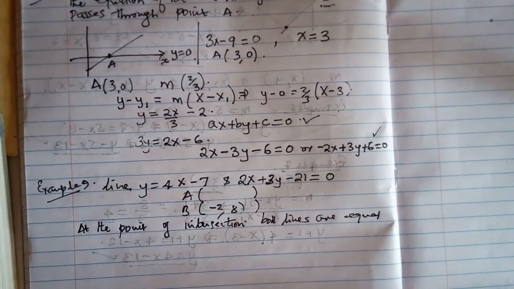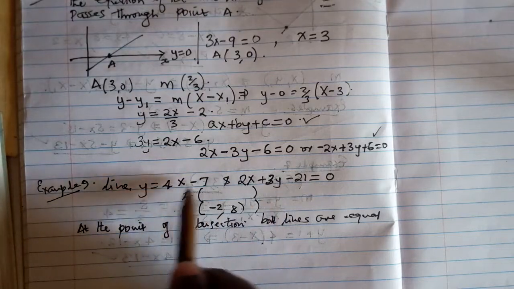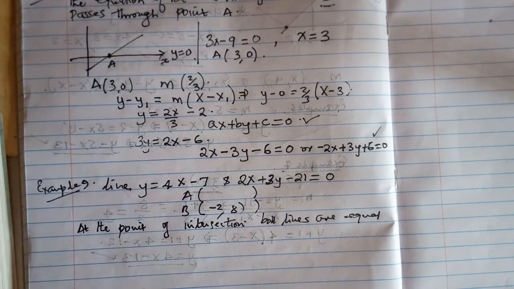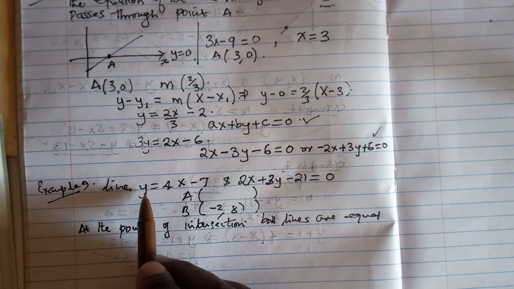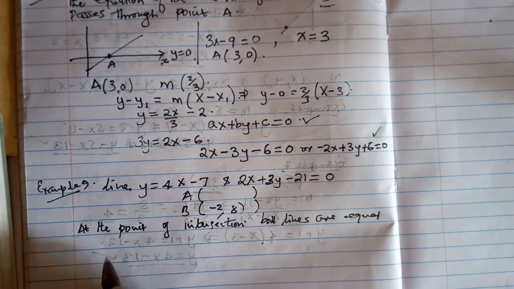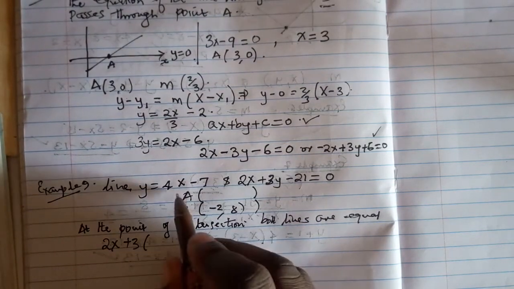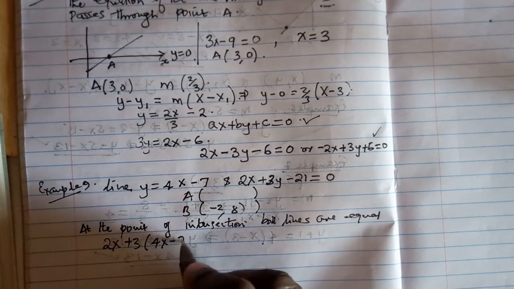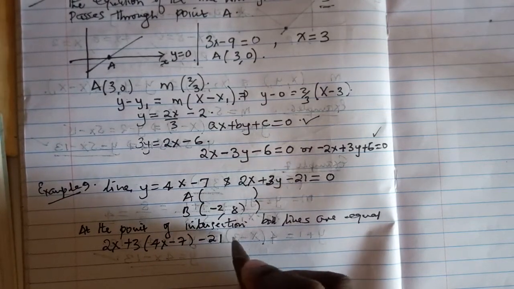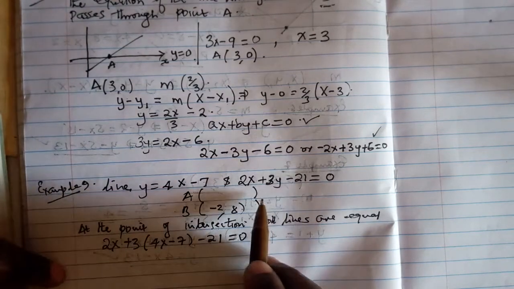What does this mean? At the point of intersection, they both have the same value of x and the same value of y. Meaning that we can easily solve the two equations simultaneously. And now that this one is already in terms of y, we can substitute this equation in the second one and have 2x plus 3 times y, which becomes 4x minus 7, minus 21 is equal to 0. We have substituted y in equation 2.